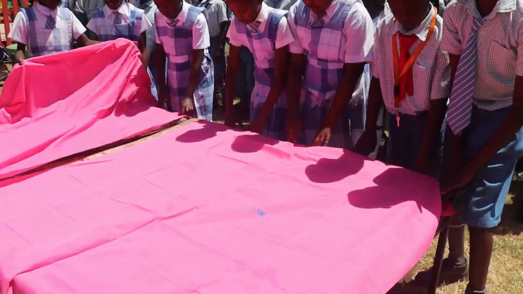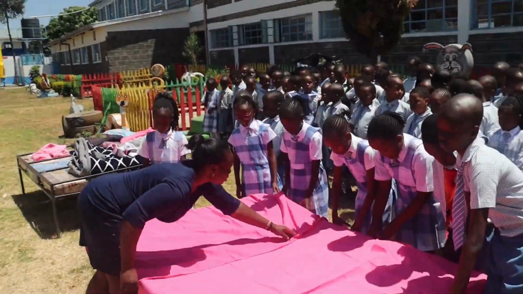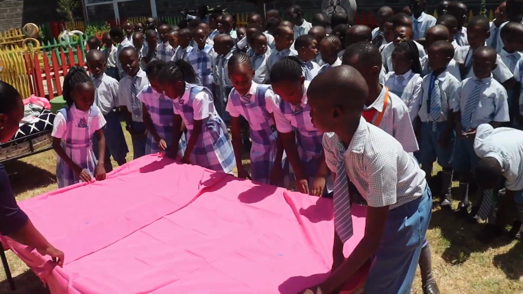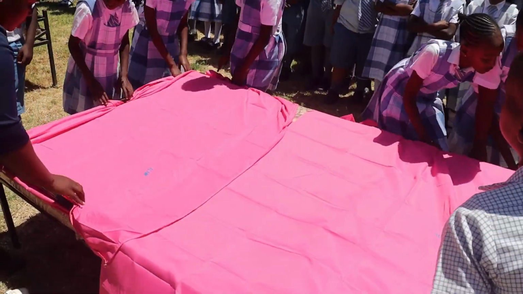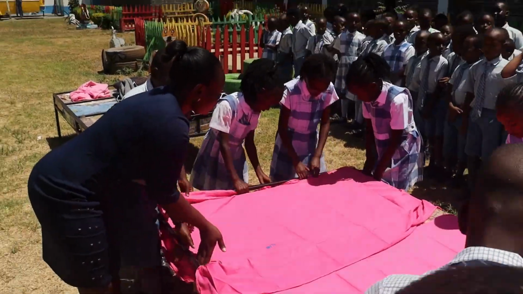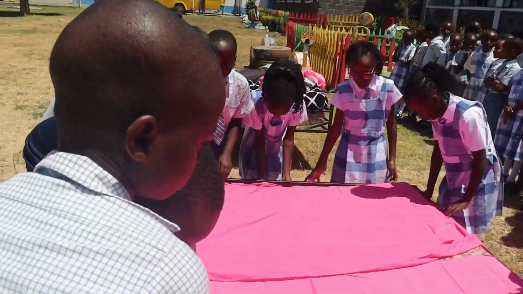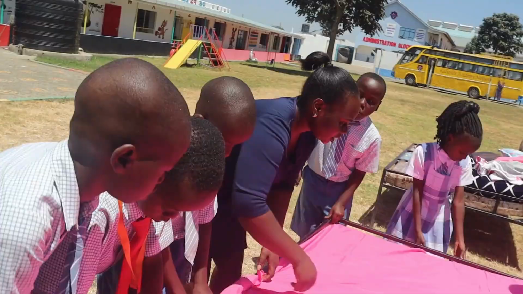Can you make the bed? Let us come and visit and help. Touch it inside. Make sure you touch it inside well.